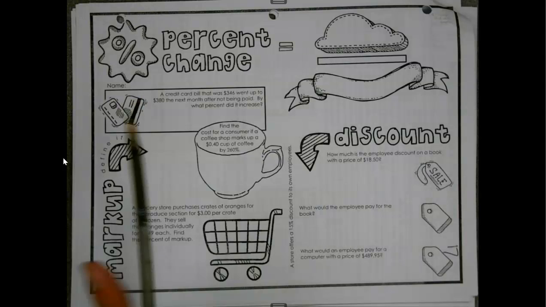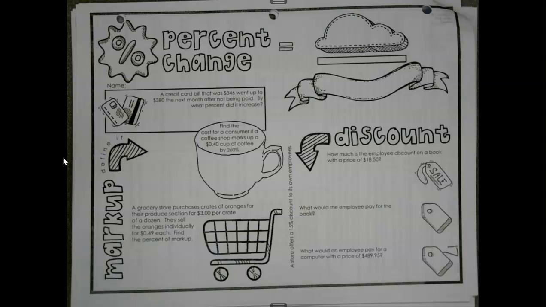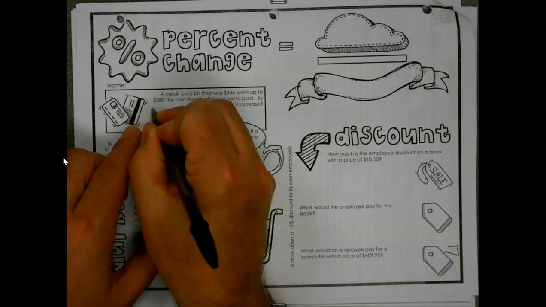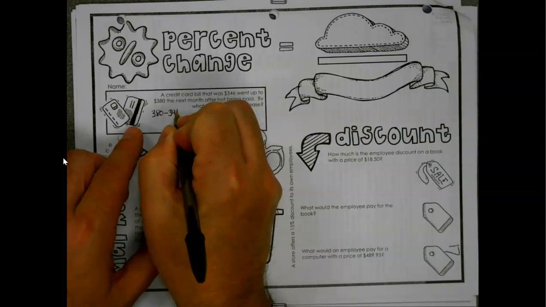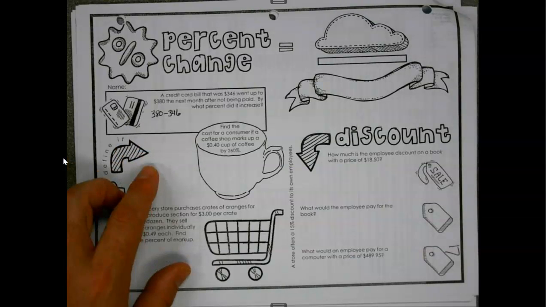So, first things first. We'll start with last week first. A credit card bill that was $346 went up to $380 the next month after not being paid. By what percent did it increase? So, as we spoke about before, no matter if it's an increase or decrease, we're always going to have the larger number minus the smaller. So, we know that we're going to take the difference of the two values.